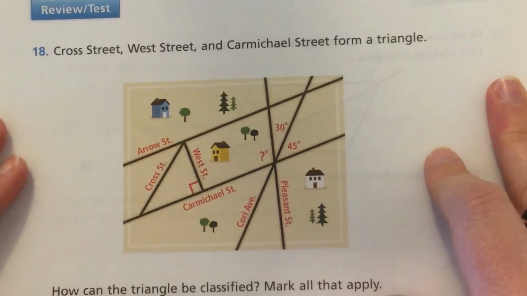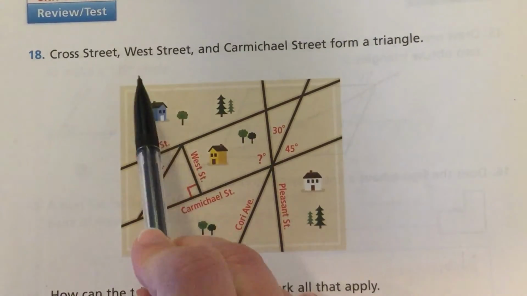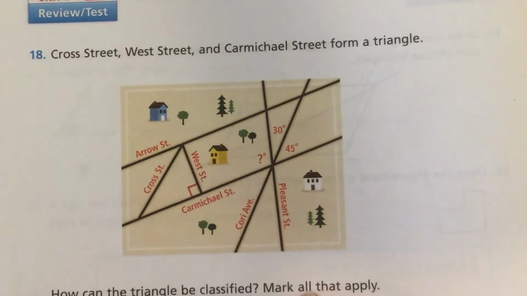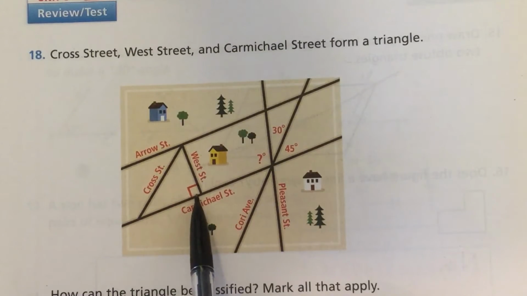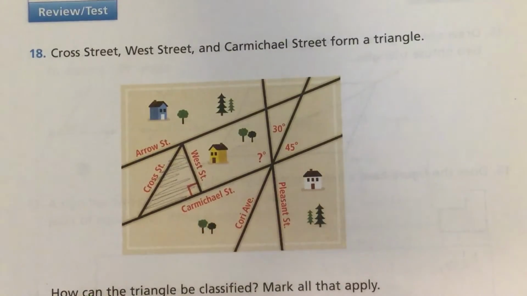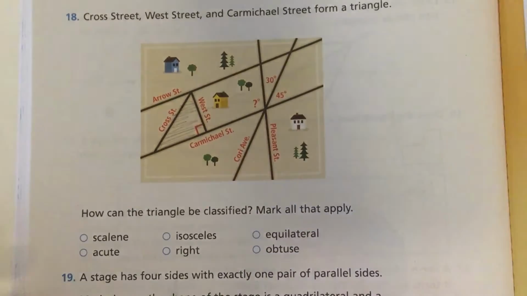This is our very last review sheet for Unit 8. I'm on page 346, and I have a map. Cross Street, West Street, and Carmichael Street form a triangle. Oh yeah, I see it. I wonder what they're going to ask. There's the triangle there that they form. I'll shade it in a little bit so we can see it a little bit better. How can the triangle be classified?